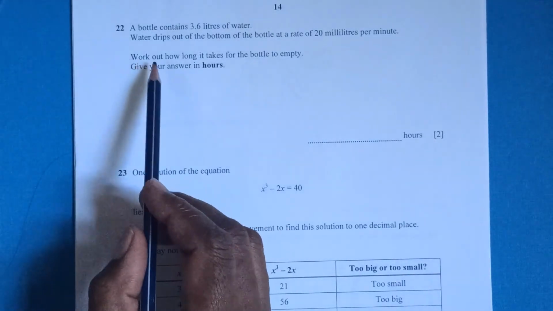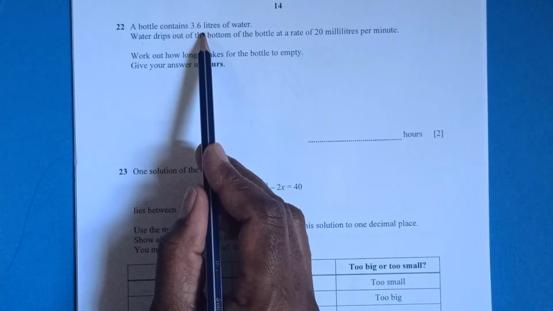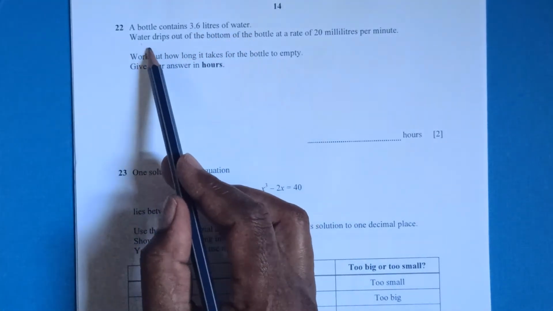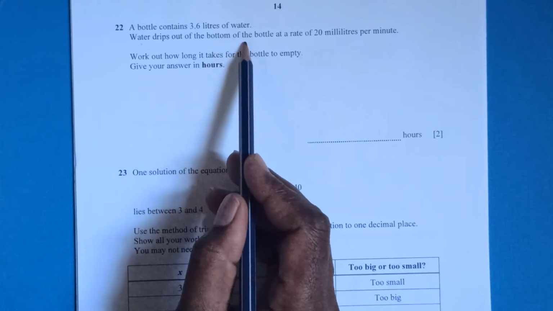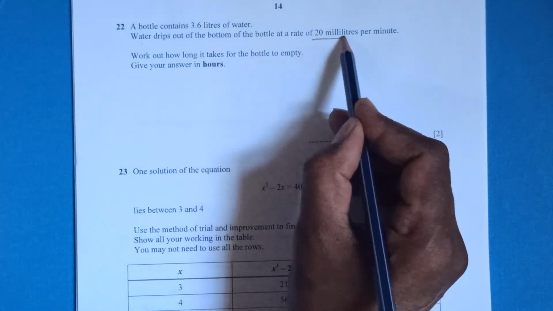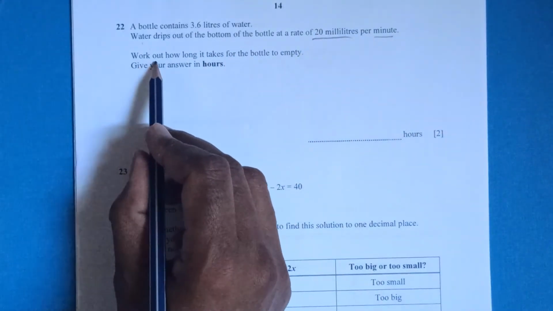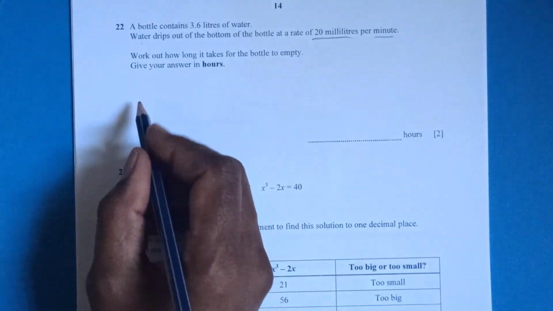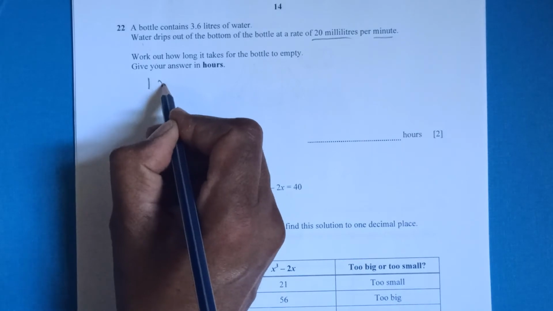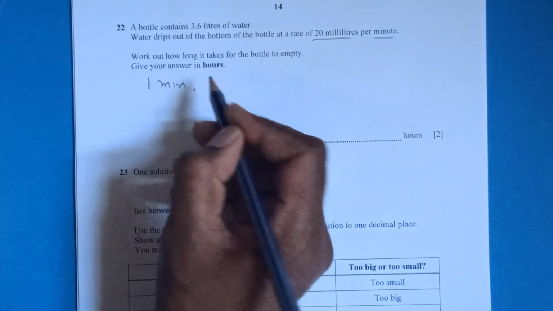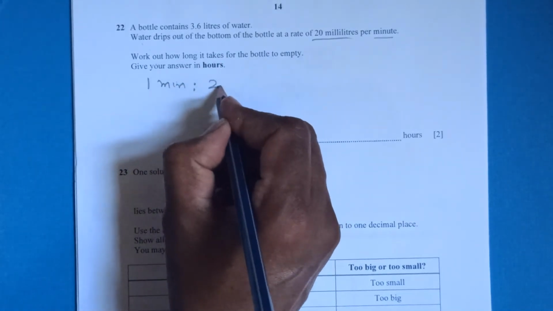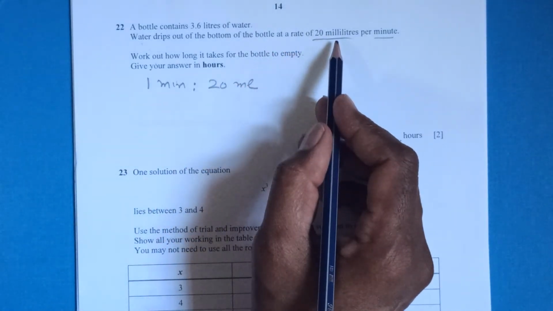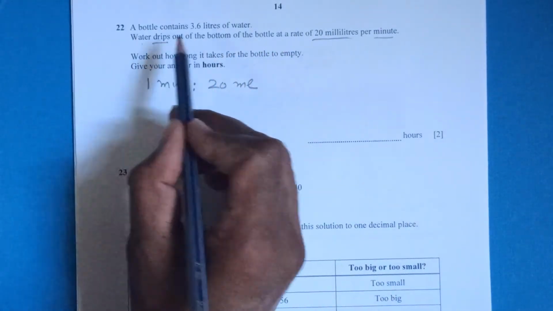Question 22. A bottle contains 3.6 liters of water. Water drips out of the bottom of the bottle at a rate of 20 milliliters per minute. Work out how long it takes for the bottle to empty. As we can see, we can use ratio here. In 1 minute, 20 milliliters of water drips out.